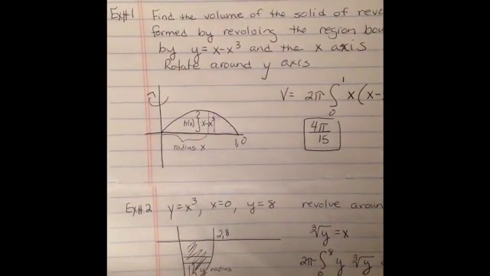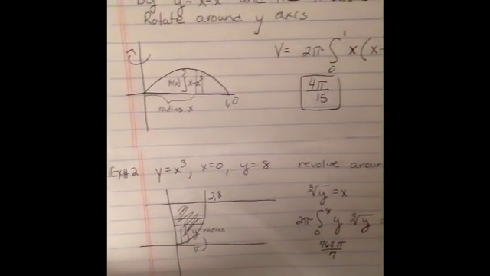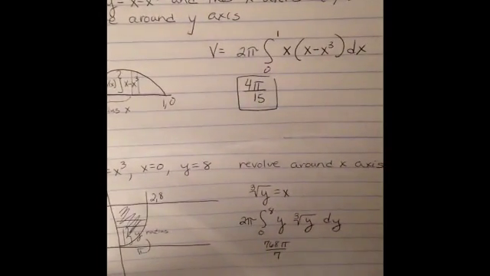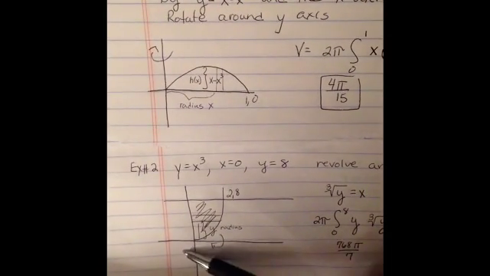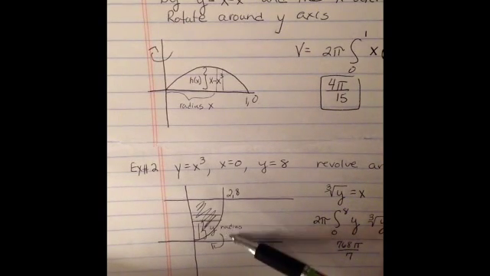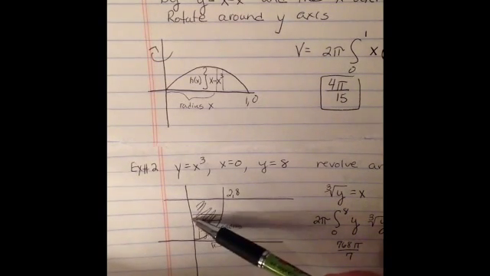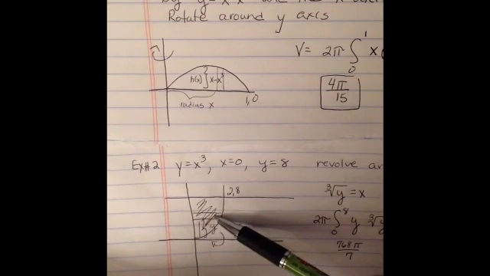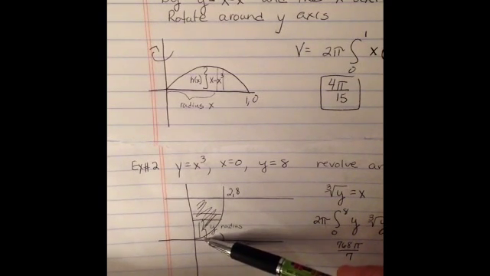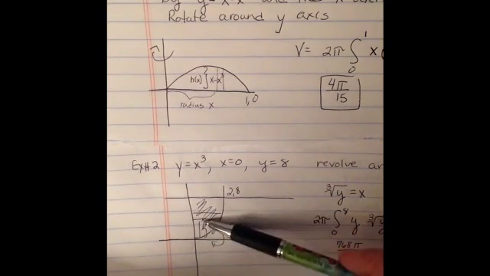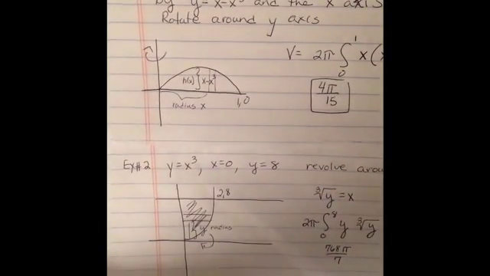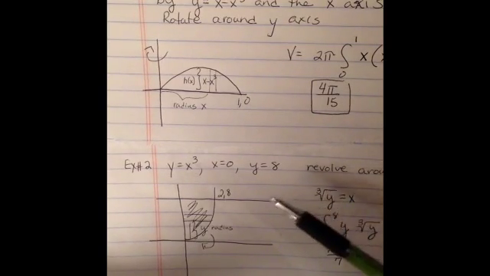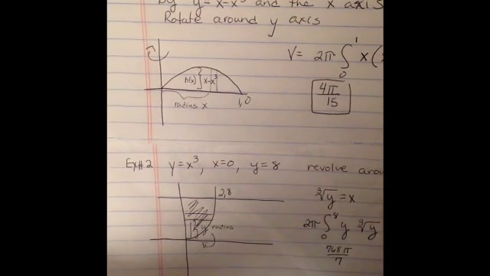So we're going to do y equals x cubed, x equals 0, y equals 8, and we're going to revolve around the x-axis. So if you put it in your calculator, you get a little shape like this. We're going around the x-axis. So remember, we have a parallel slice. So the radius is going to be the distance, y, and the height will be the function, and then dy will be your thickness.